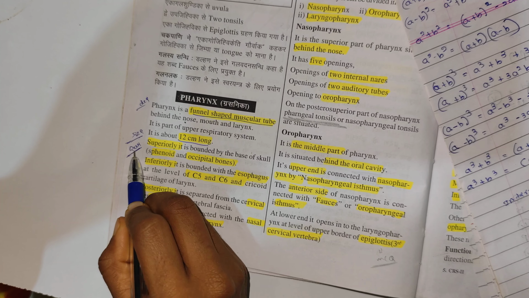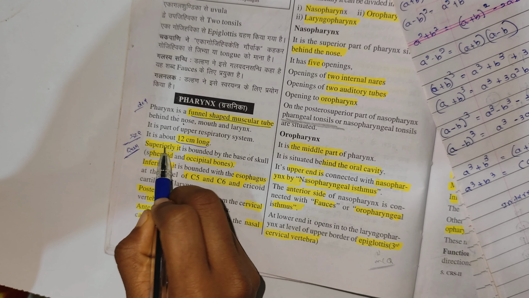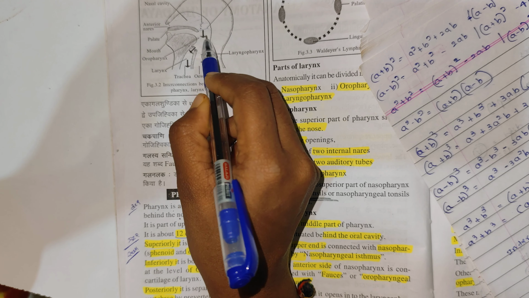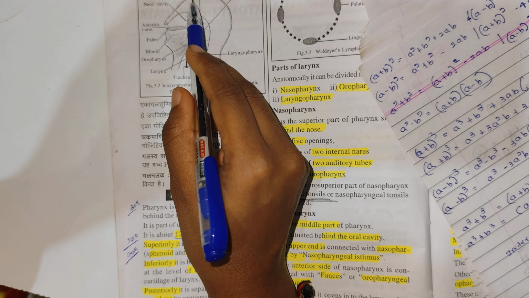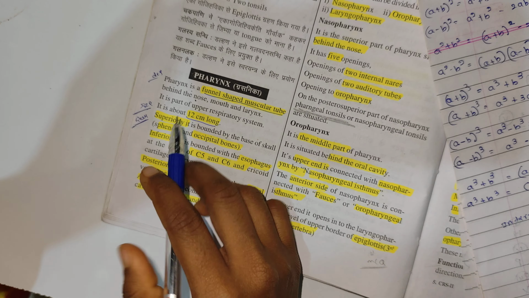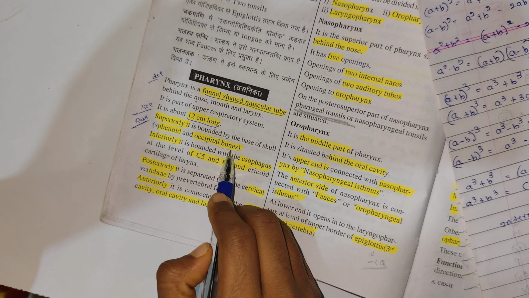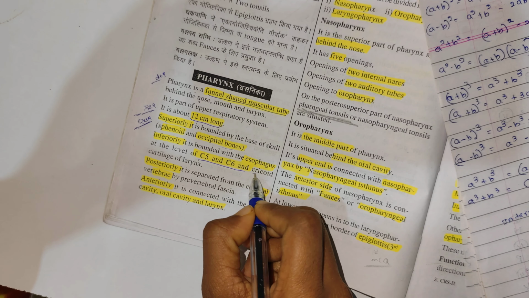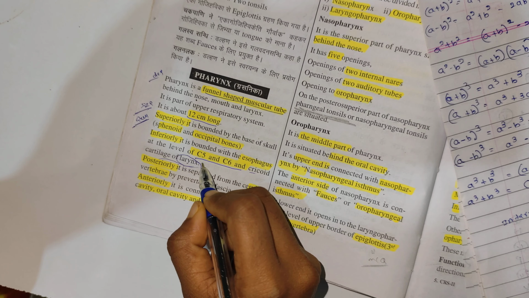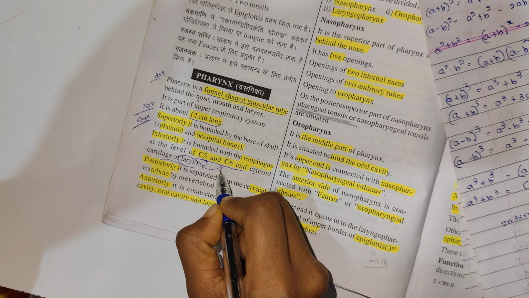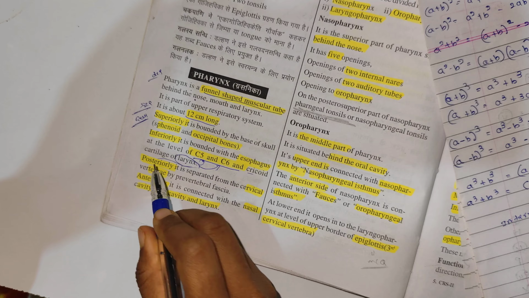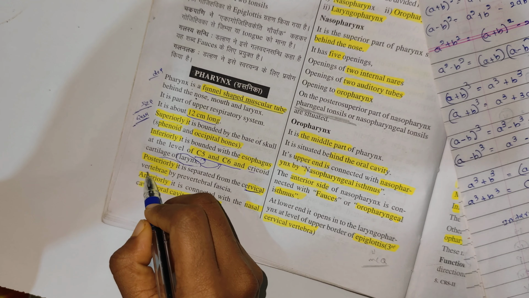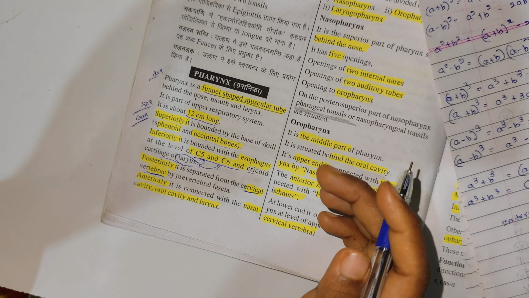So put relations. First, superiorly, what is present? This is all the pharynx region. Superiorly means the upper part, there will be the sphenoid and the occipital bone, which are in the skull region. And inferiorly, that means the below part, at the level of C5 and C6, the cricoid cartilage, means the larynx is present at the level of C5 and C6. Next, posteriorly means backward, here, this backward. The cervical vertebra is present posteriorly. Just imagine, you'll get to know.